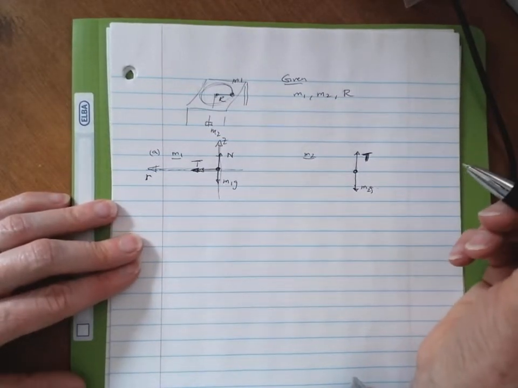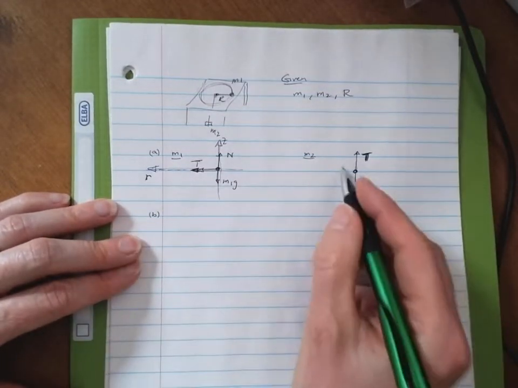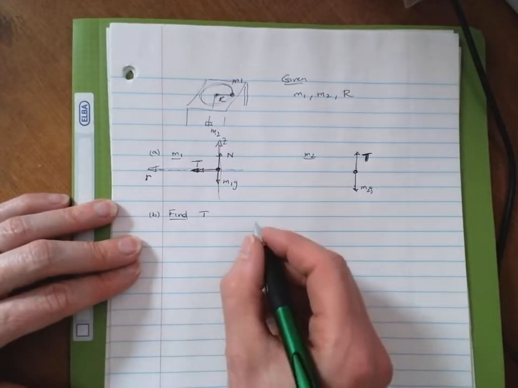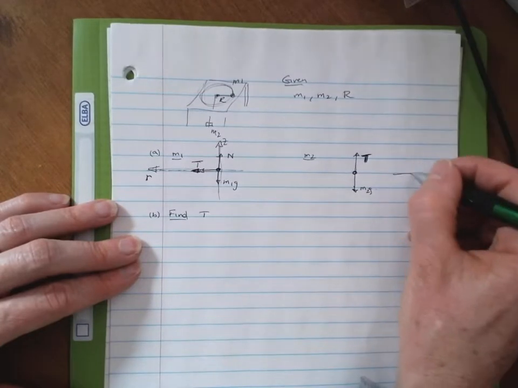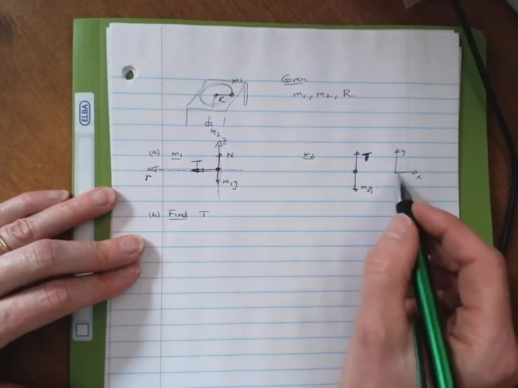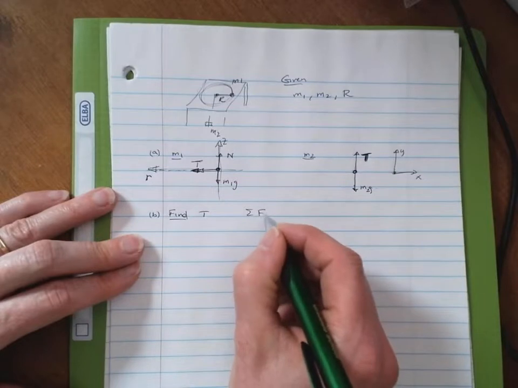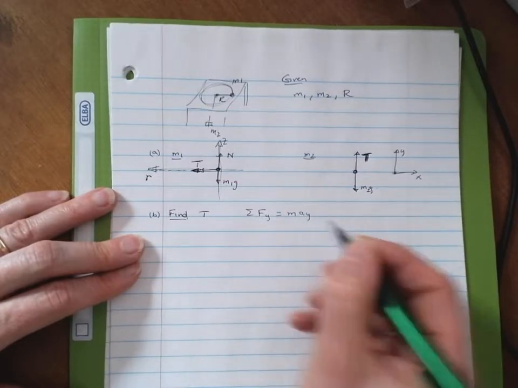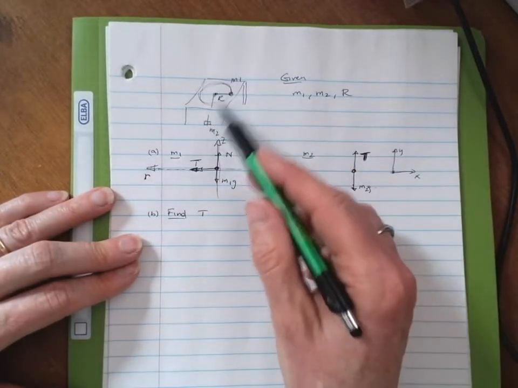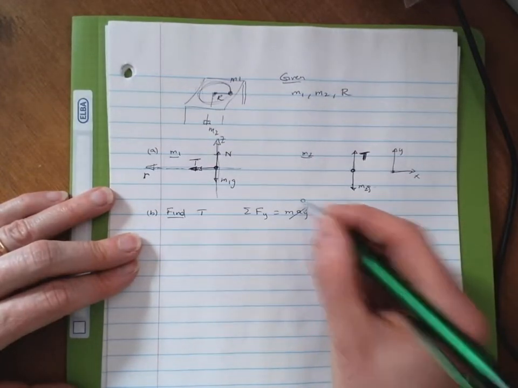Then part B is analyze the forces on the hanging mass to determine the tension in the string. So that would be M2. We're going to analyze the forces to find tension. That's what we need to find. Oh, I forgot my coordinate axis. Here's X, and here's Y. M2 only has forces acting in the Y direction, so let's sum the forces in the Y direction to get M A_Y. Ideally, this mass stays at rest. When this is spinning at the right speed, at the right distance, this will stay at rest. So this is going to be 0.